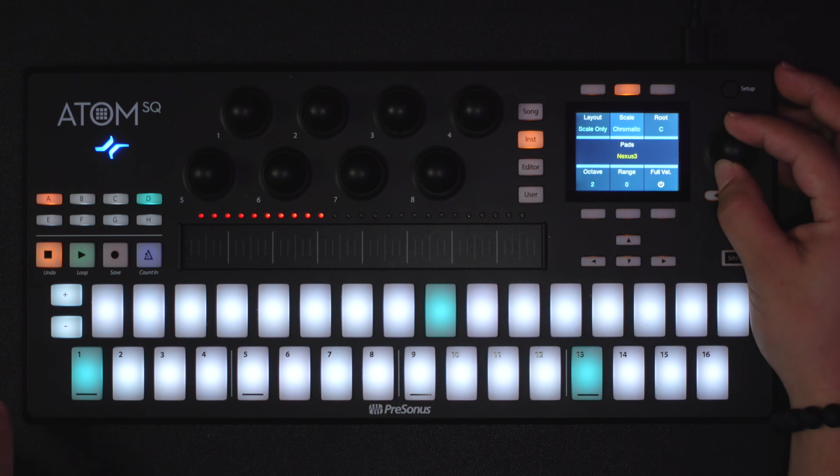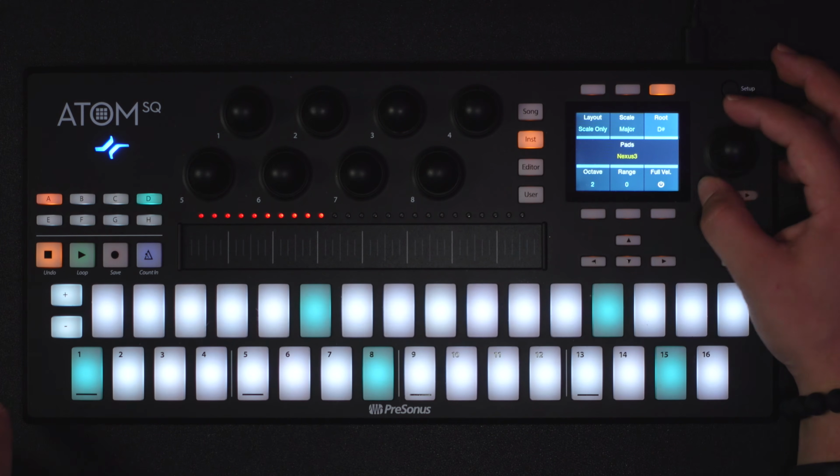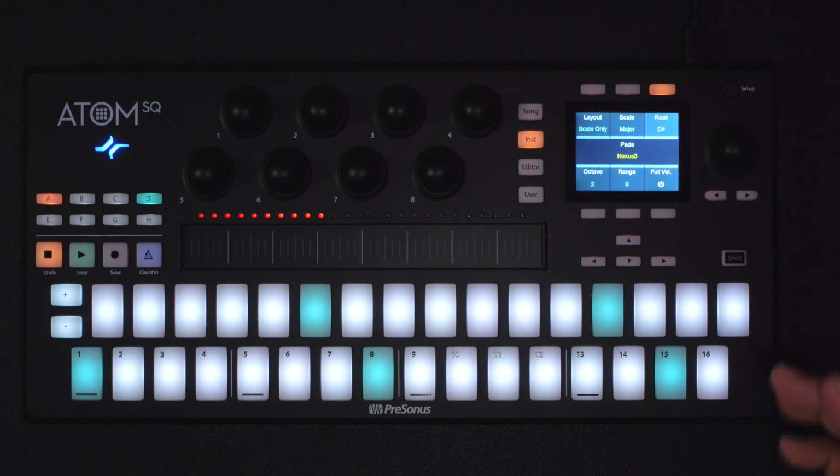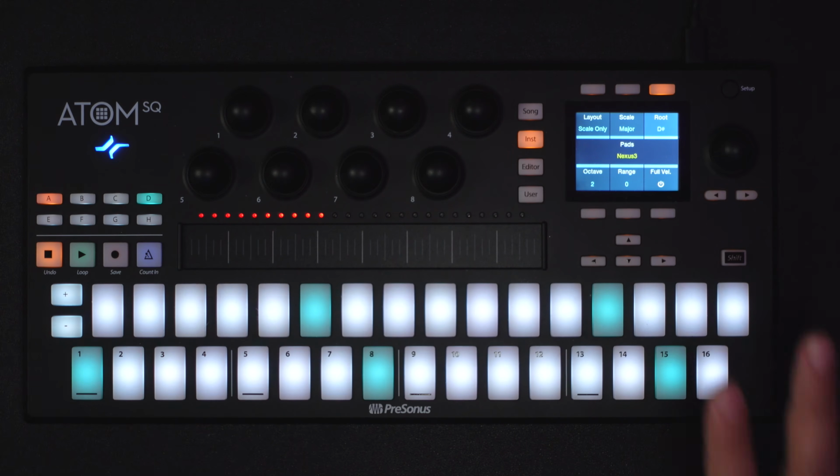Typically, you would pick whatever scale you need for your song or beat, but for this video, I'm just gonna pick something random, so let's just go with D sharp or E flat major. So basically what we've done at this point is make it so all of the pads on the Atom fall within a scale, E flat major in my case. So then no matter what pads I play, I will always be within the key that I chose. In other words, the SQ will not let me play a wrong note.